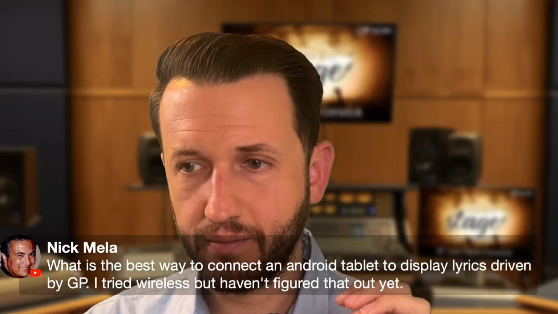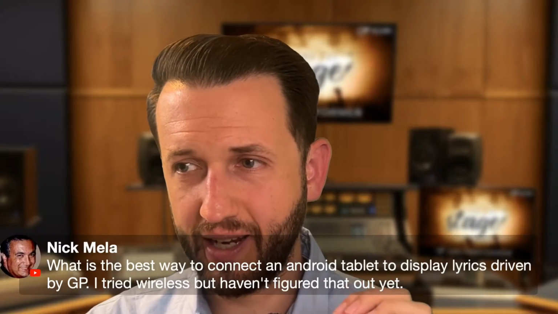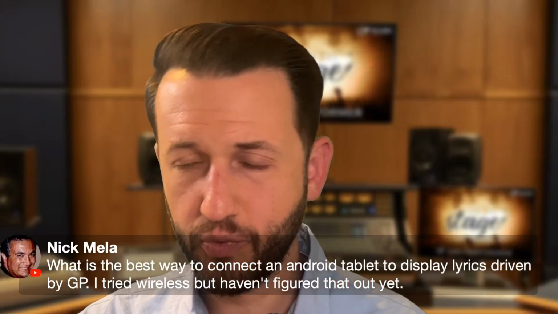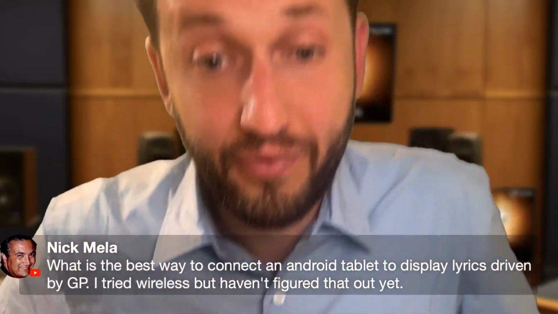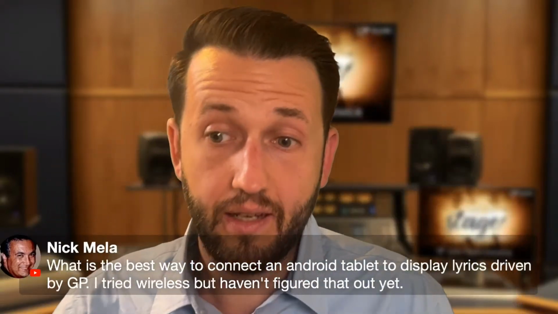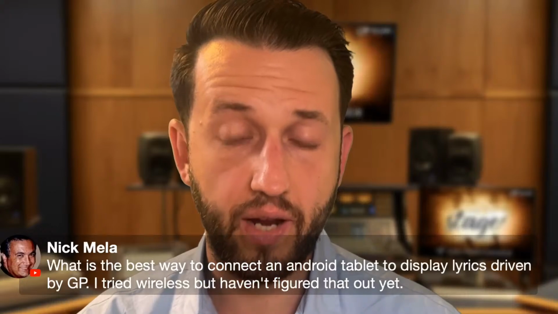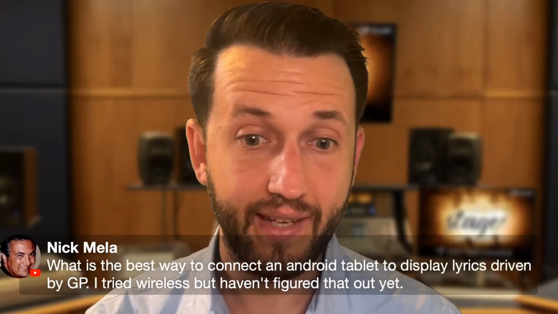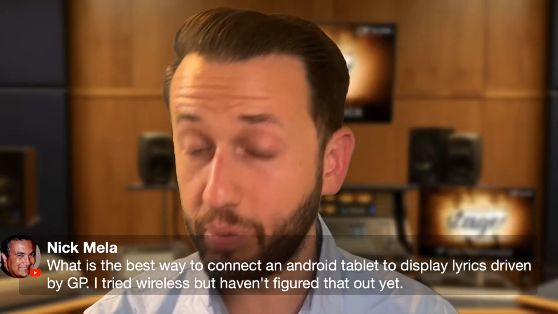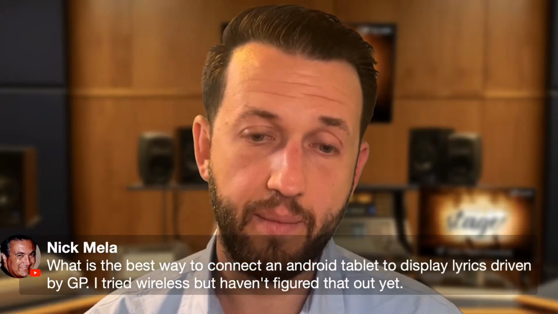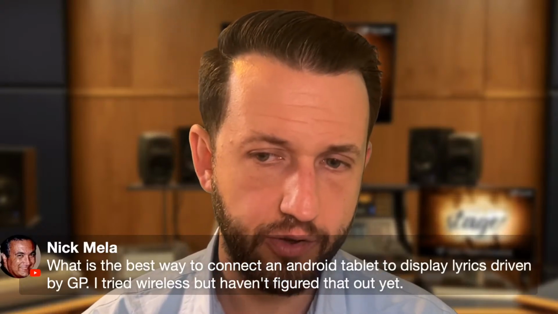This question might be more in-depth than what I can answer on the stream. And the reason for that is there are a lot of dependencies. Are you using your Android tablet as a second monitor and displaying using Gig Performer's built-in lyrics? In which case, you just move it to the other screen.